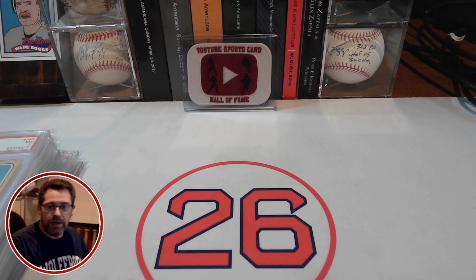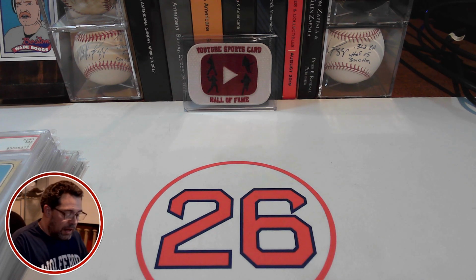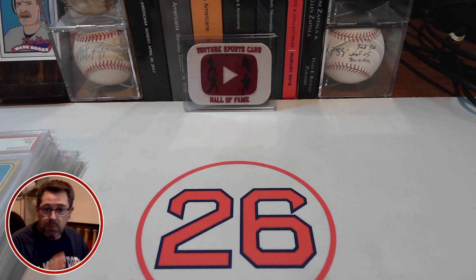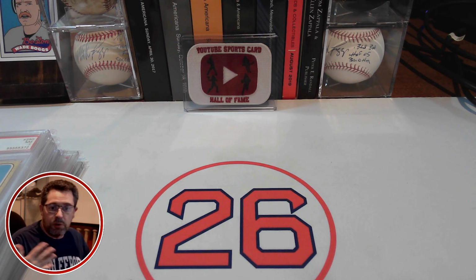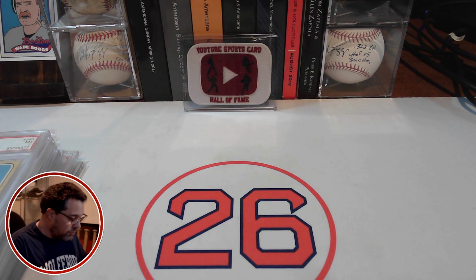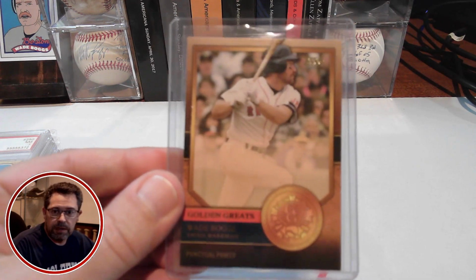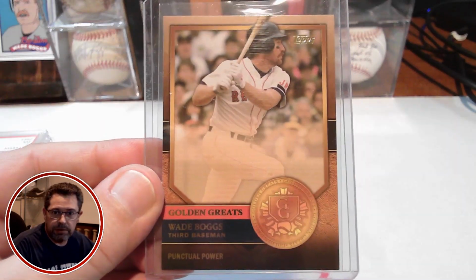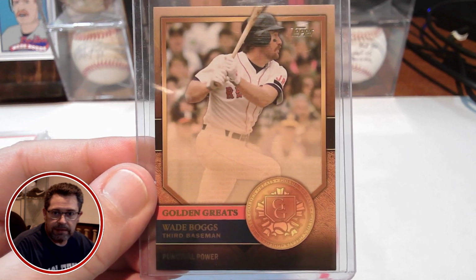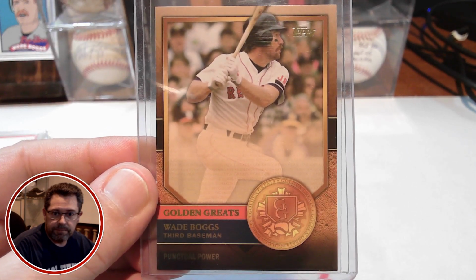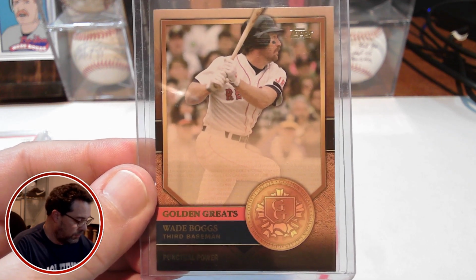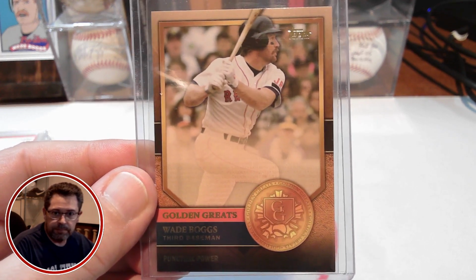So they have to recycle old images. I have, I think, 6 examples of the same image, and there's probably more in my collection, other examples of multiple cards with the same image of Wade Boggs. The first one here is 2012 Topps Golden Greats. This is one of the images that I really like of Wade, that follow through swing. That's from the 2012 Topps Golden Greats insert.